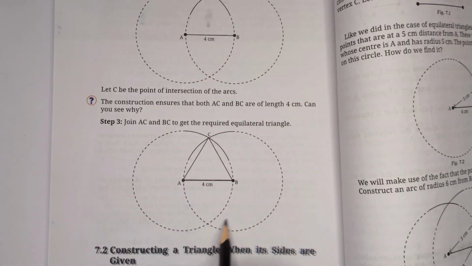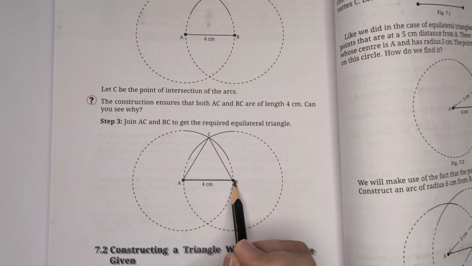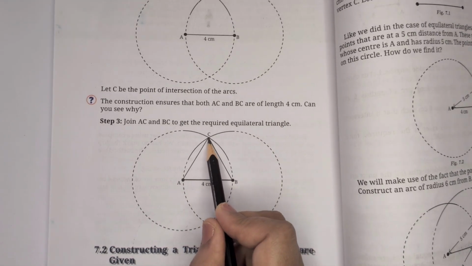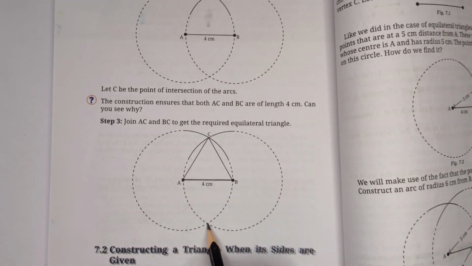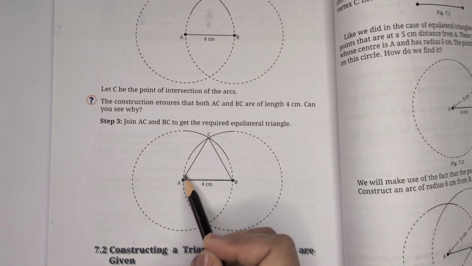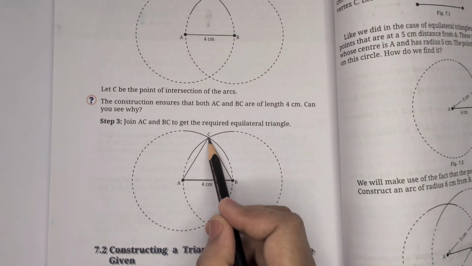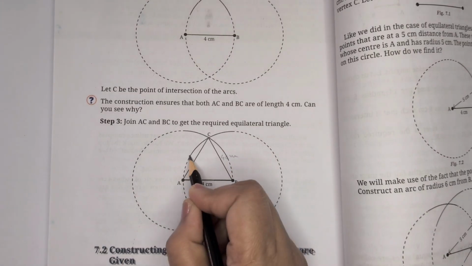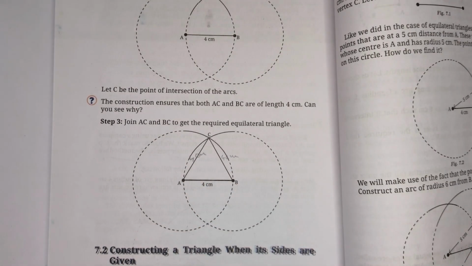In the same way, with B as the center, draw another circle. It will intersect at this point C. Join A to C and B to C. This is also 4 centimeters. All three sides are 4 centimeters, which means we have the required equilateral triangle.